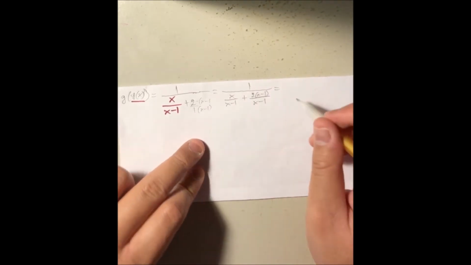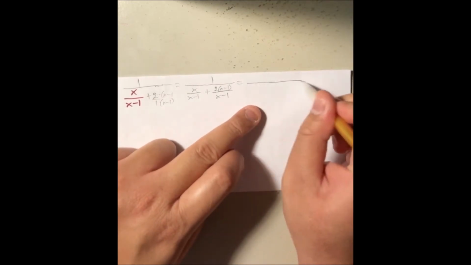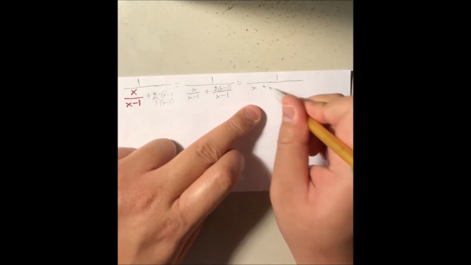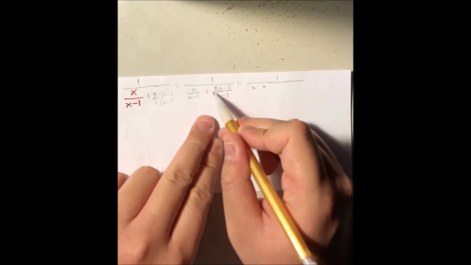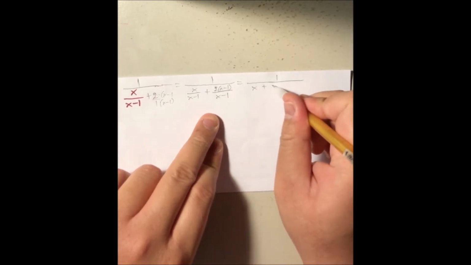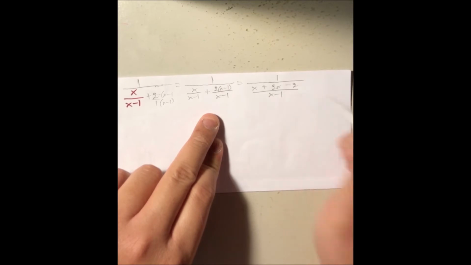So this is going to give us still the numerator 1, x plus, well, let's see, we got a positive 2 here. Distributing the positive 2 into the x minus 1, we are going to have 2x minus 2 all over x minus 1.